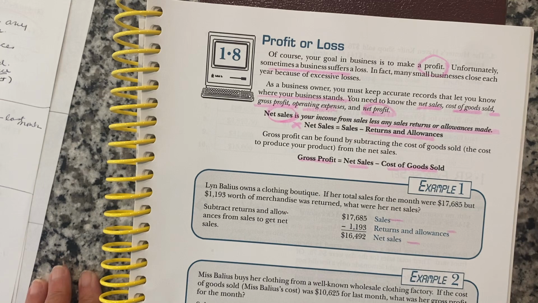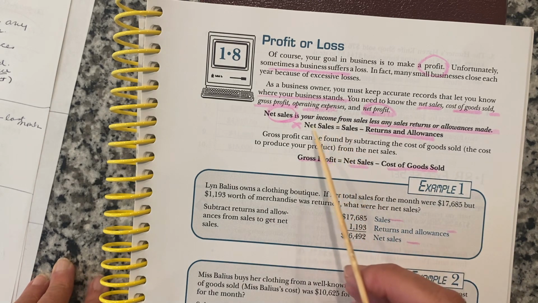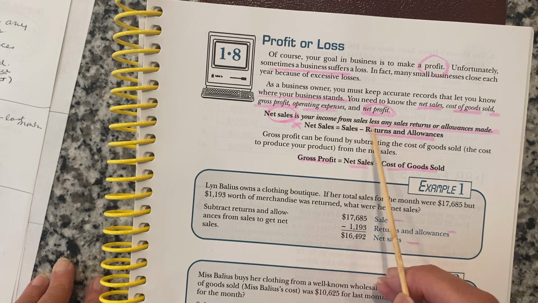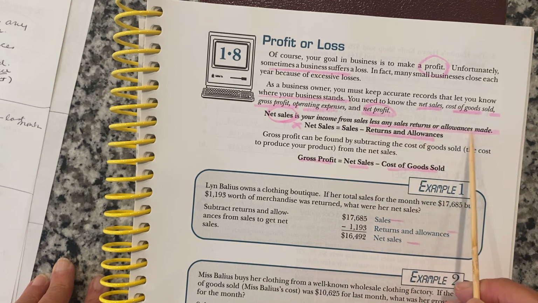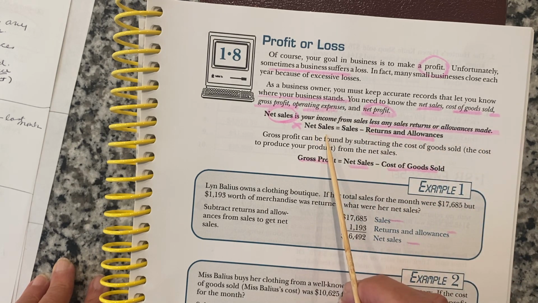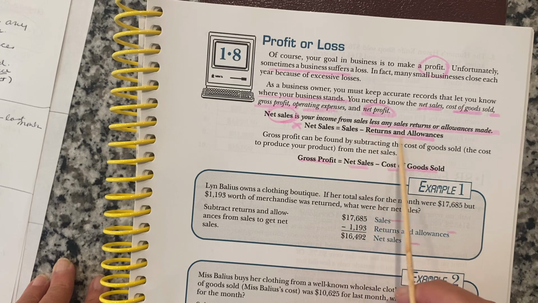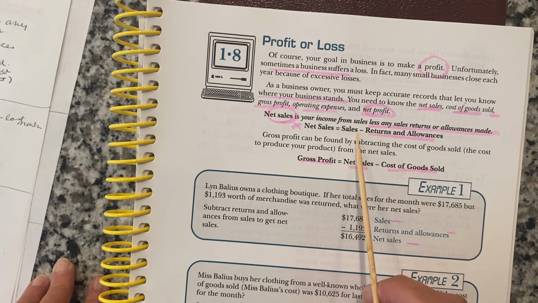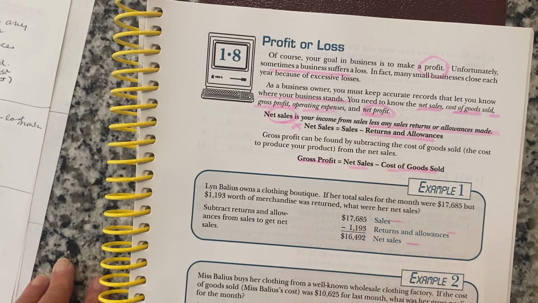So say you made a bunch of money selling clothing, but then you had a bunch of people bring back stuff. So you have to subtract that because you really didn't make money if they brought their stuff back. So your net sales is your income from sales less any sales returns or allowances. So the net sales are the sales minus your returns or allowances. Any returns, that's your net sales.